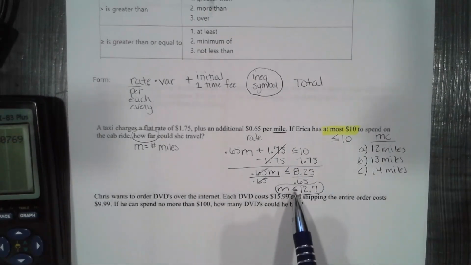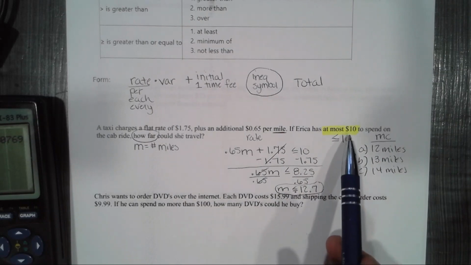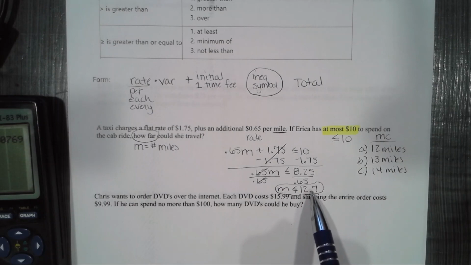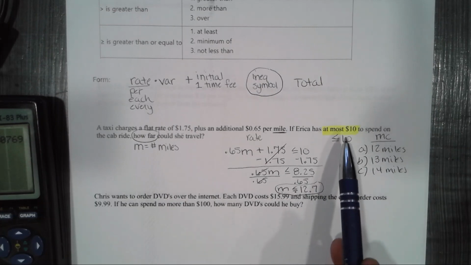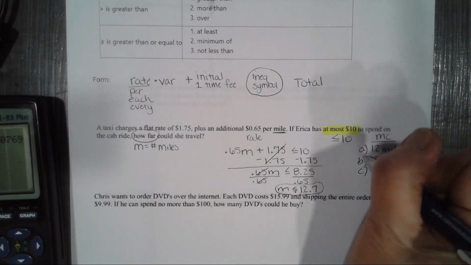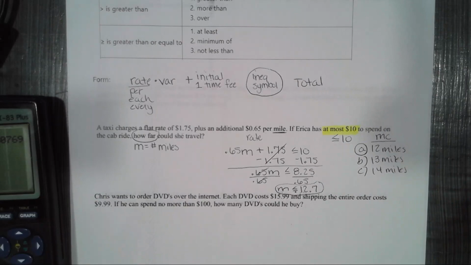Well, that's where we have to understand what this means. Because she was limited to $10, it says that the miles she can go is less than or equal to 12.7. So you may think round up, but we can't round up. The reason why is if we round it up, we're going to end up spending more than $10, and we can't do that. So the maximum number of miles that they can drive is 12. So 12 would be your answer. So be careful that when you work out your inequality that you understand what it means so that you can answer the final questions.